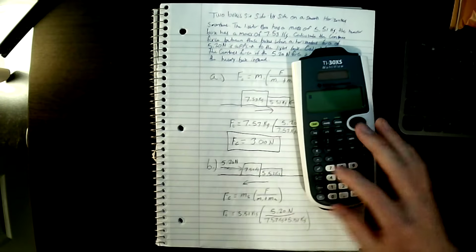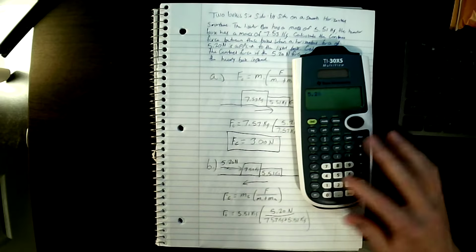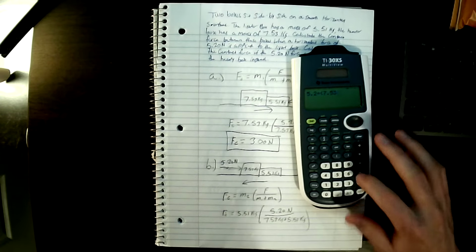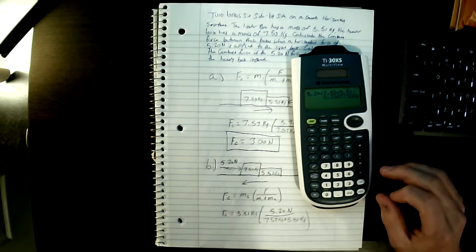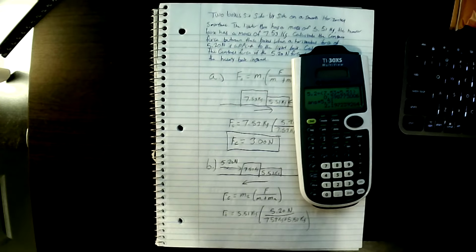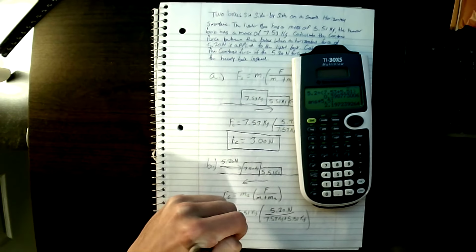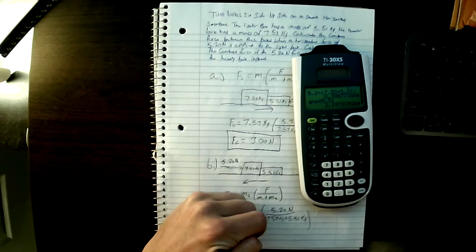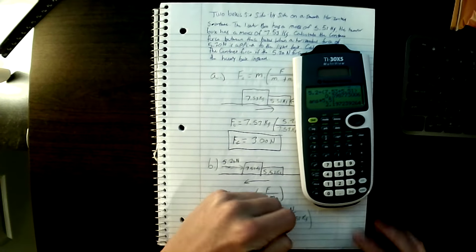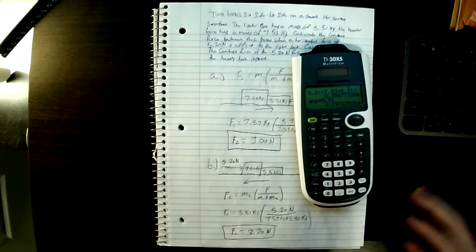Now all we got to do is plug that into our calculator. So 7.53 plus 5.51, and then we're going to multiply it by 5.51, and our contact force for part B is 2.20 newtons. And we are done.